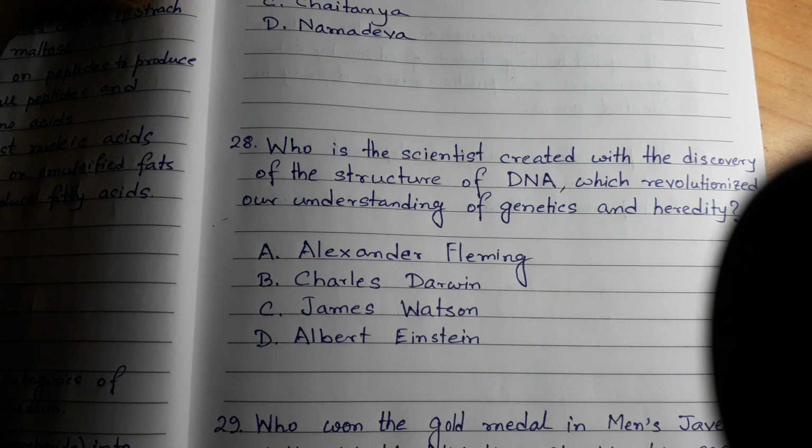The answer is James Watson. James Watson, along with Francis Crick, is credited with the discovery of the structure of DNA, that is deoxyribonucleic acid. Okay, this is the full form of DNA.